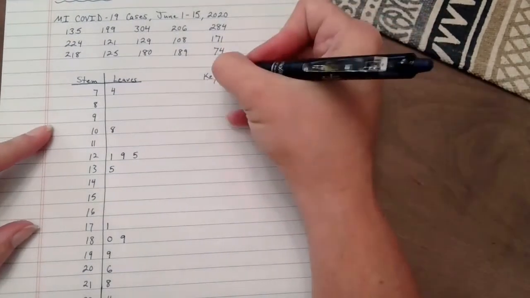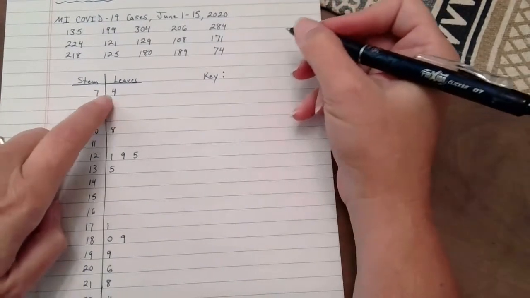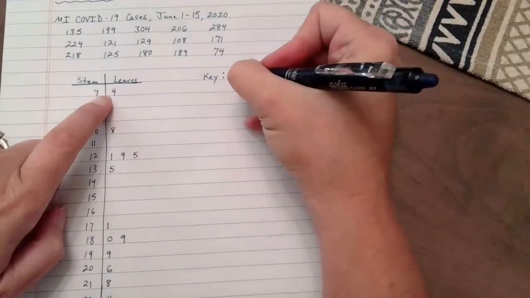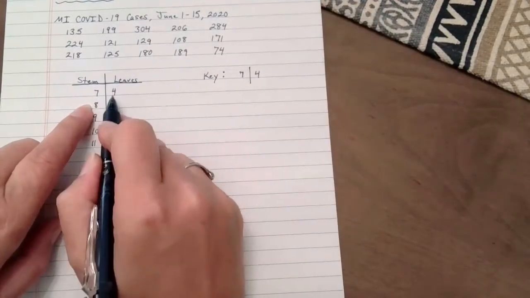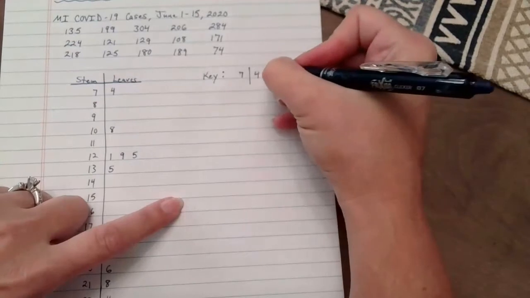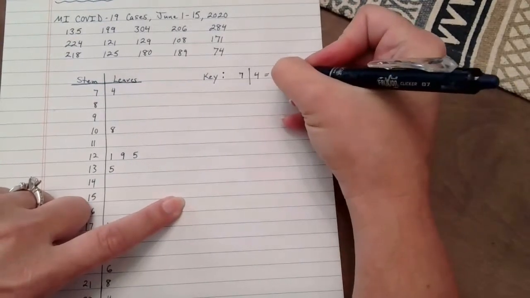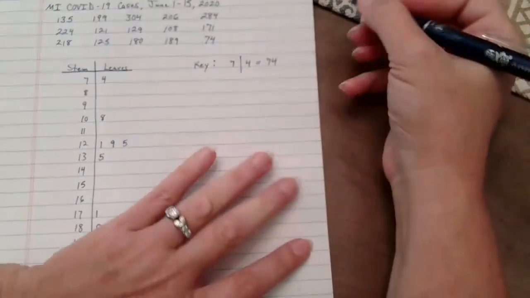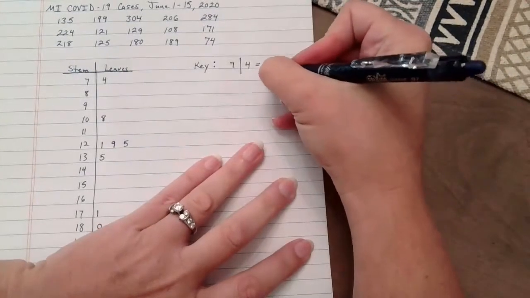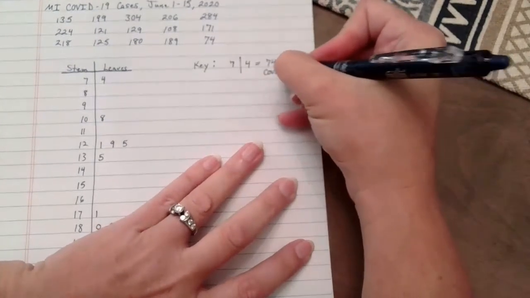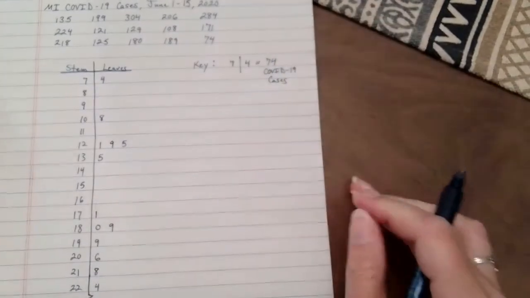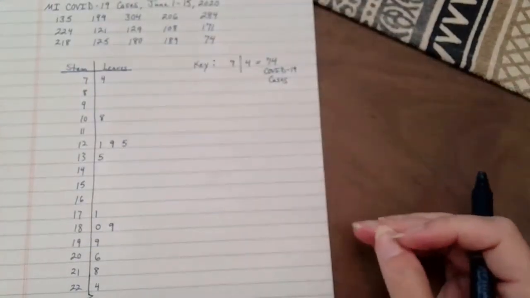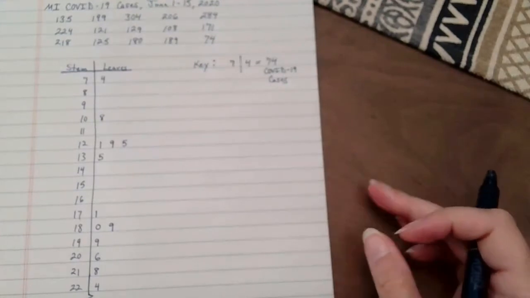You can use the numbers that are in your data set, or maybe someplace else, but maybe I go with my 74 and I say if I see a 7|4 to indicate the 7 and the 4, the stem and the leaf, that's going to represent, in this case, 74, and if I want to get super fancy, 74 COVID-19 cases. And that way somebody else looking at this would have a chance to understand what the numbers represent.